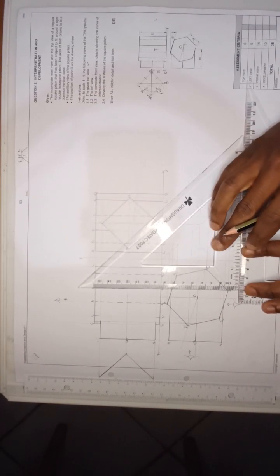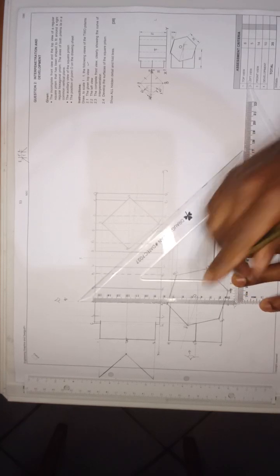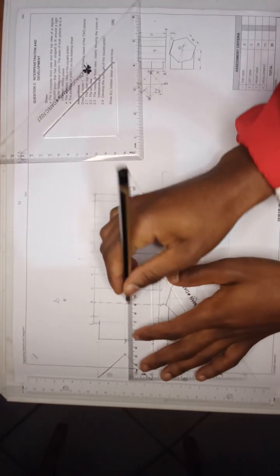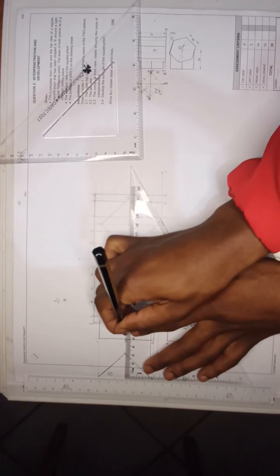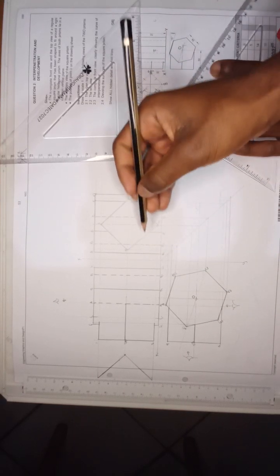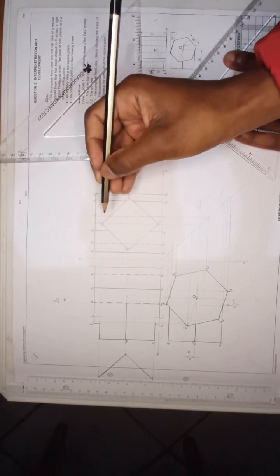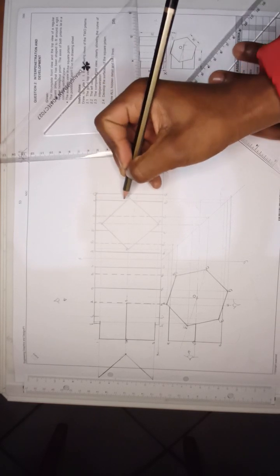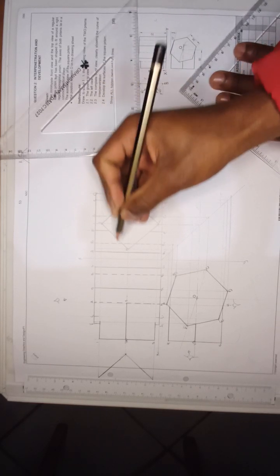Because we are looking from this side, 2 is going to interpenetrate until this point here. Okay, and then it's going to be a visible edge because this is the front view, and then this is our top view. Okay, and then we are at 2 now. Okay, this is from 1 to 2.